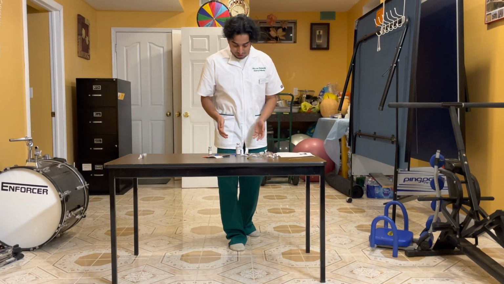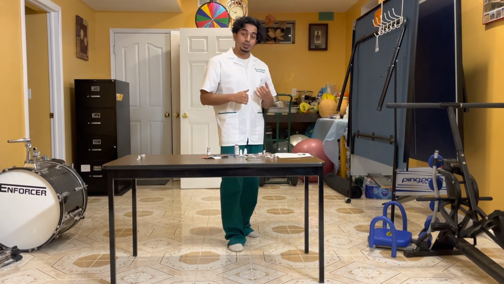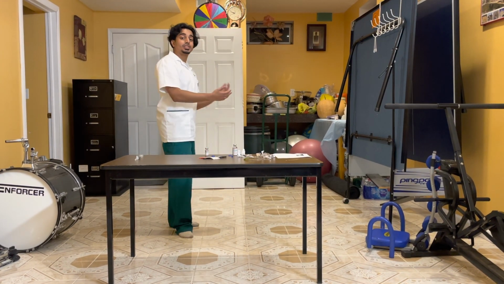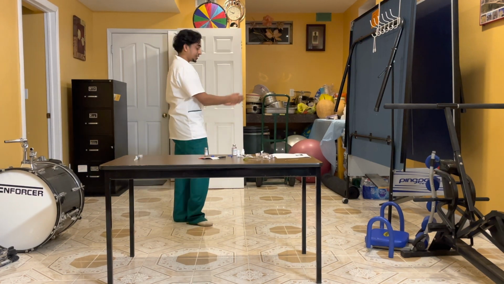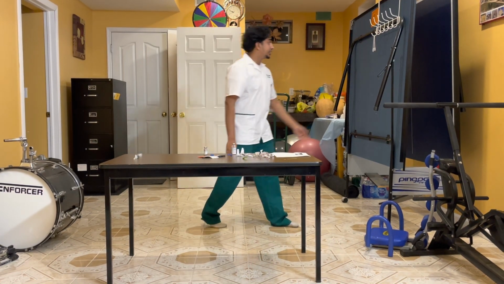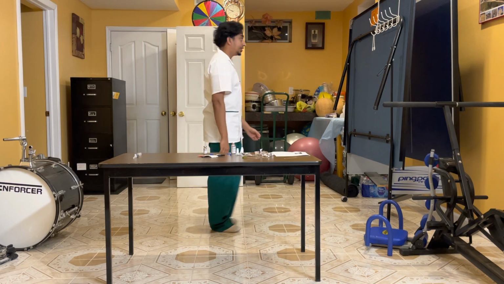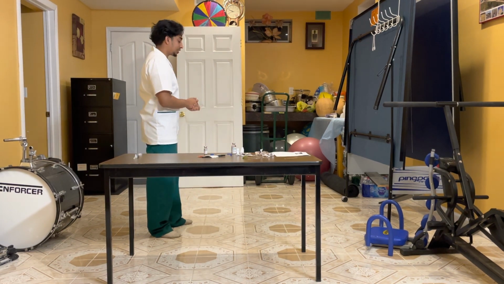Now that we have the medication all ready to go, I'm going to be going to the patient's room. Now I have entered the patient's room, this is the patient right here. This is the normal IV bag right here. Okay, I walk into the patient's room.